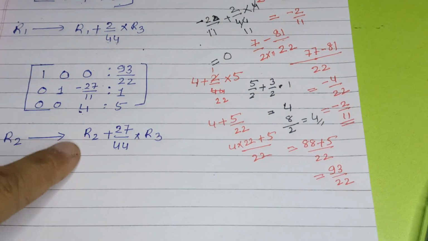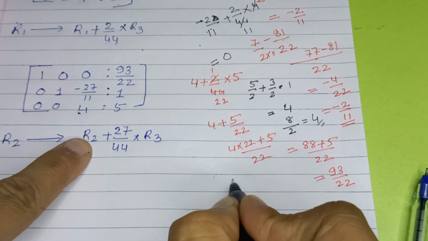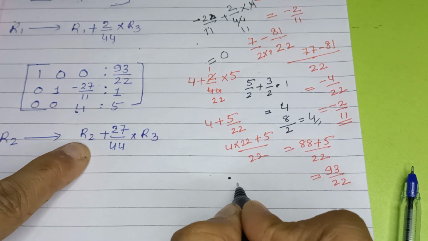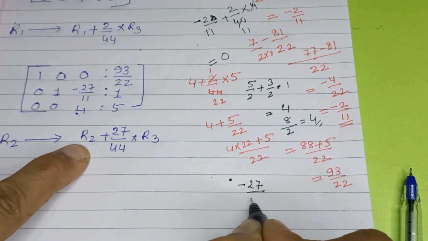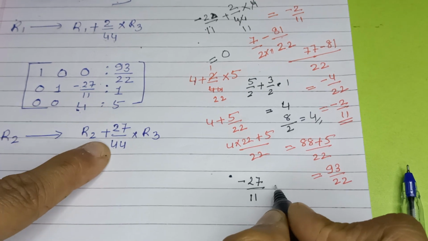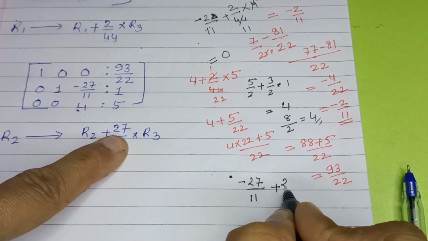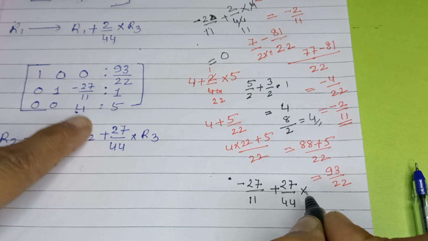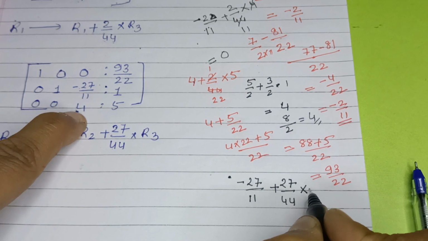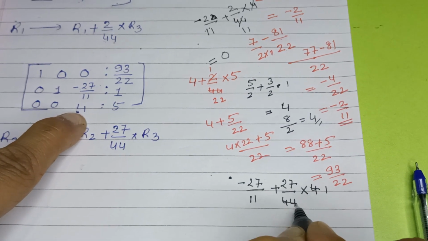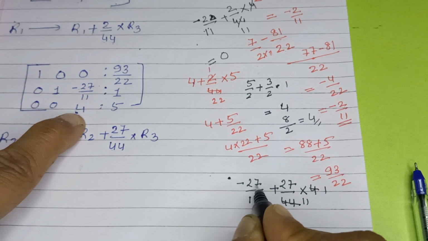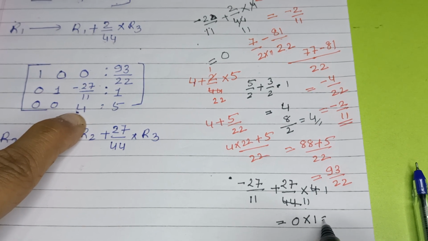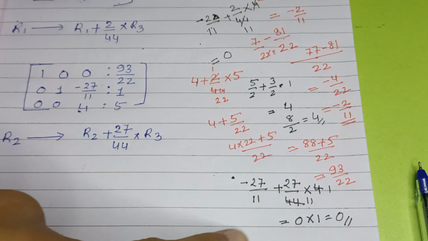So if I substitute these values here, now I am getting R2. So R2 means here minus 27 by 11, and here it's plus 27 by 44. What did I do? You will now understand. Into R3. R3 is again 4, so 4 by 11. So minus 27 plus 27 by 11, so it cuts off and you get 0. 0 into 1 is 0. So that's why, my friends, we did this formula.